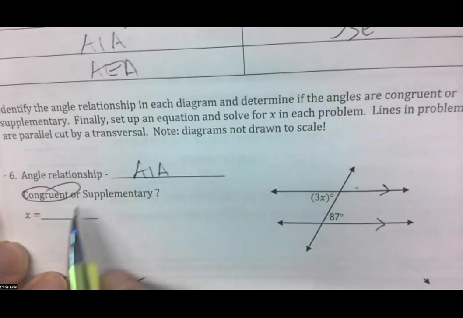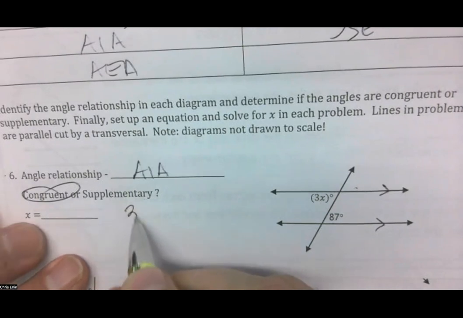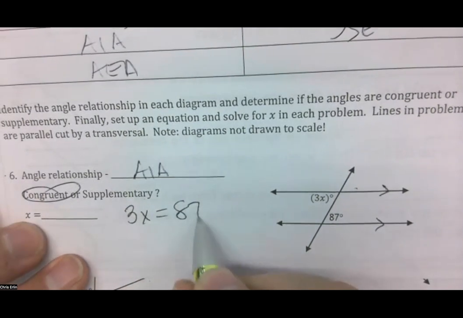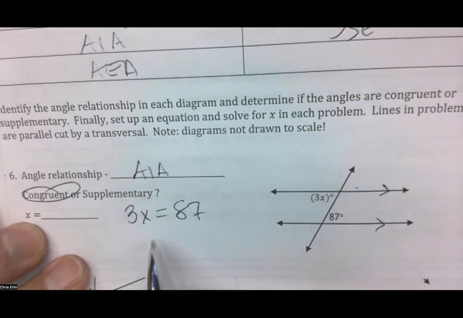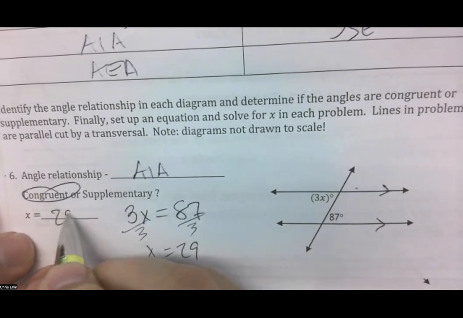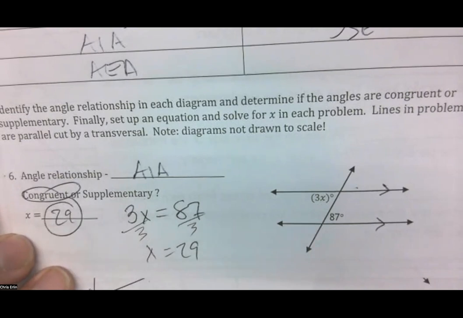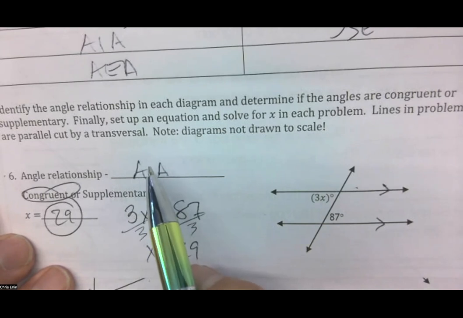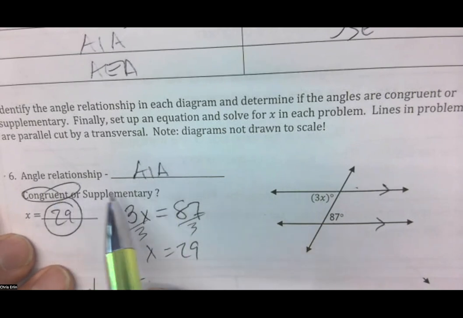Then ask yourself, because of that, are those congruent or supplementary? Good. And because of congruent, that means we set the equation how? We set them equal to each other. Divide by 3, divide by 3. This is now where algebra comes in. So for all these, you're going to name the angle pair, pick whether it's congruent or supplementary, and that determines what your equation is, and then solve.